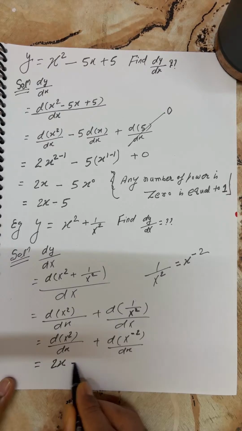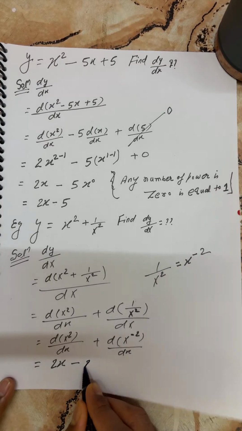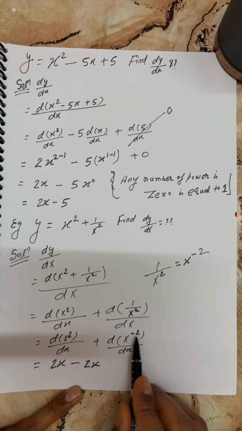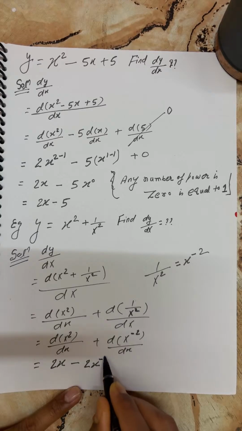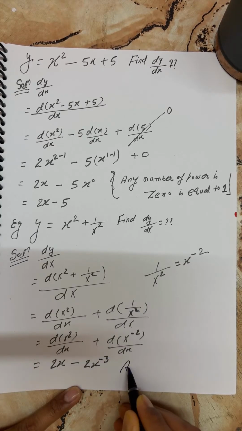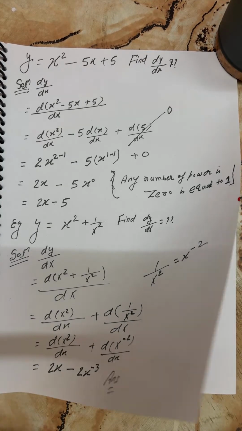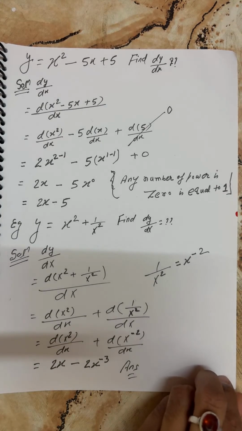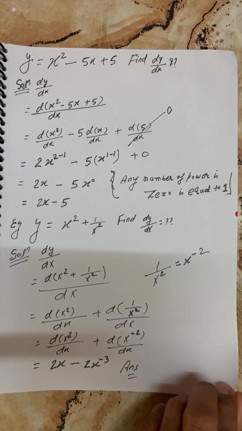Now students, the minus will come out here. So minus 2 into x to the power, the power decrements, minus 2 minus 1. So this is minus 3. So this is the answer for this question, which is y is equal to x squared plus 1 by x squared. Next, students, let us move ahead to the new questions.